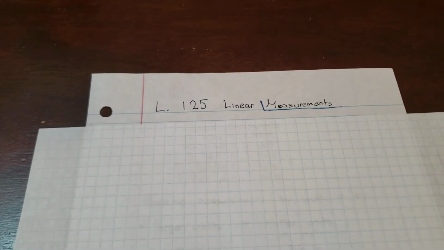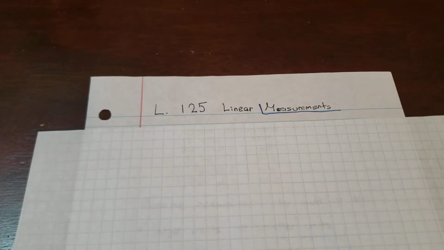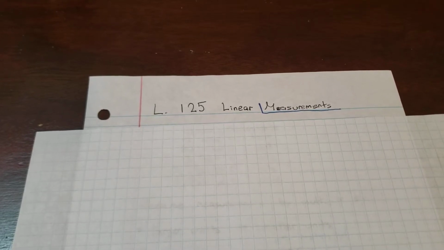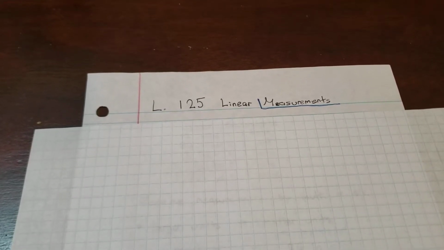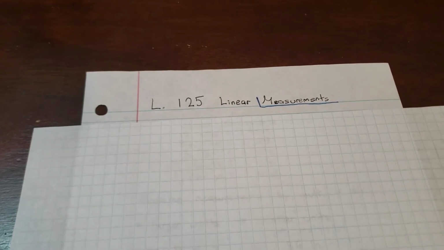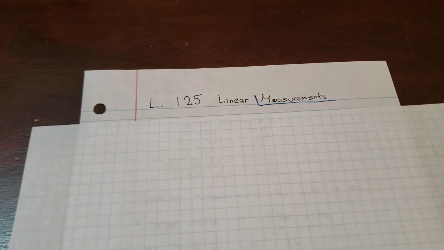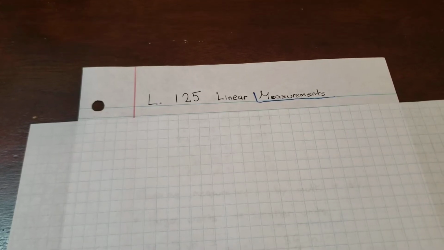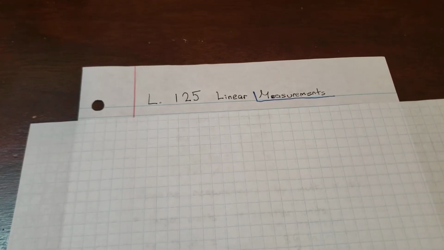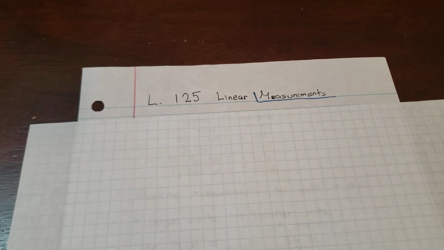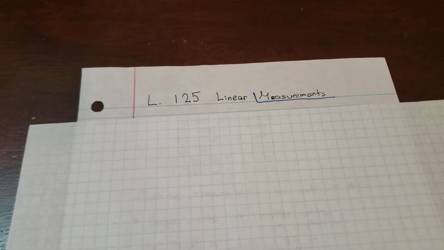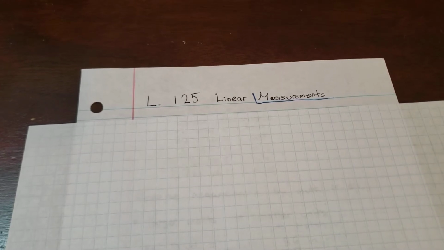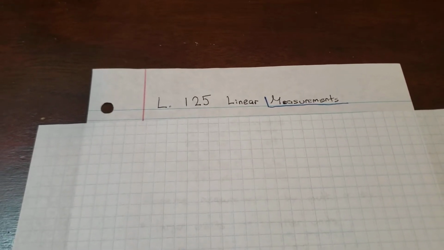Today, we are starting a new chapter. This has to do with conversions, whether it's linear or weight or volume. Don't worry, I'll go over all that as we go along. Today, we're talking about linear measurements. These are measurements that we're all super familiar with, but again, the proportion matters. We are going to be changing from one form of measurement to another.